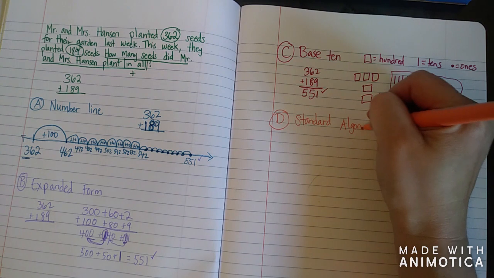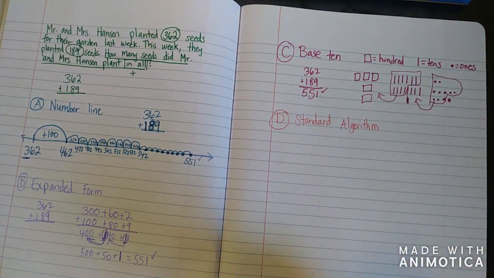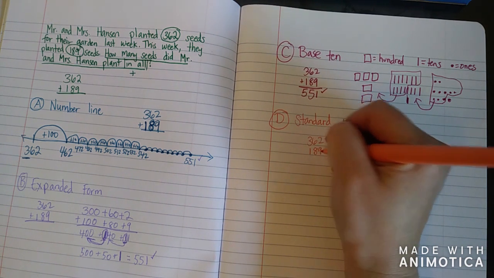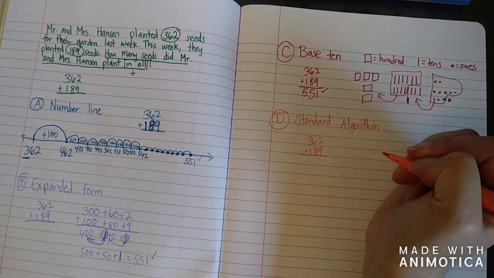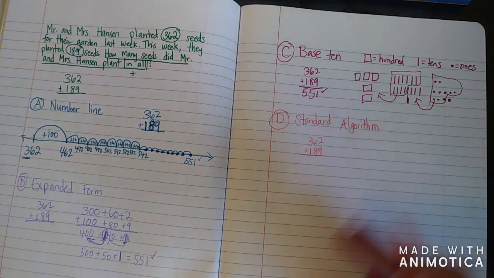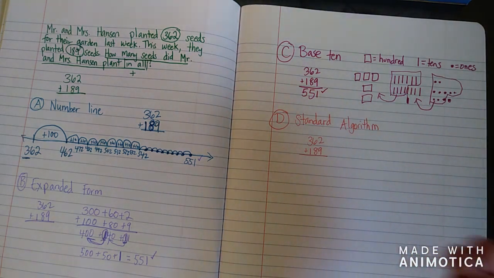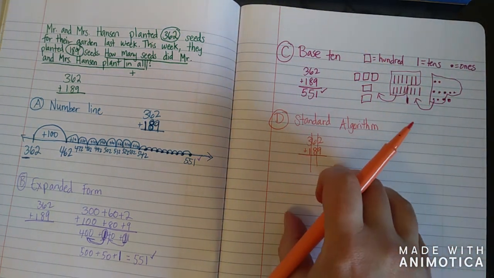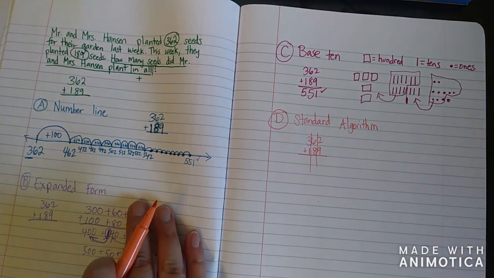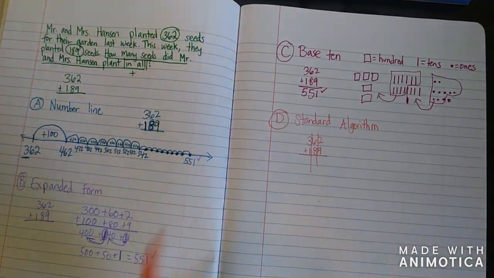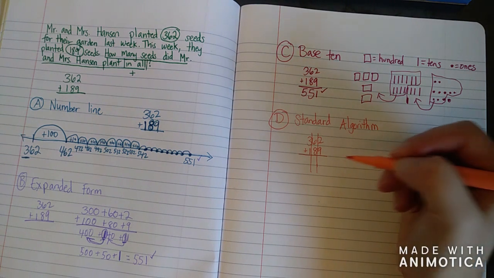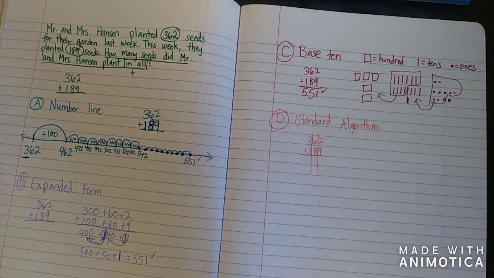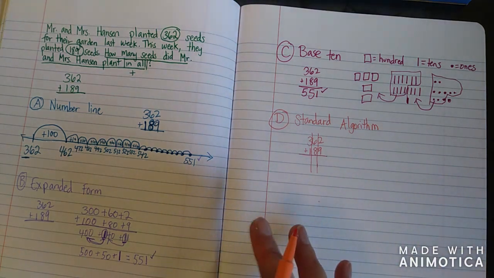Standard algorithm. Okay, so with standard algorithm, it's really important that students don't practice this one until they have a really good foundation of base 10 and really understand what's happening with their ones, their tens, and their hundreds, and the relationship between those numbers. So if you are practicing this strategy, make sure you're going back and practicing one of the other strategies as well, so that you're getting in that practice with base 10. It's really important for students to understand base 10 and have that strong foundation because they use it a lot once they get into a higher level of math.